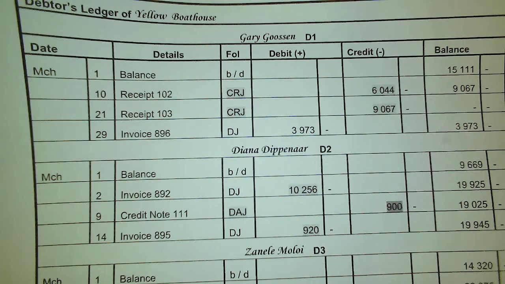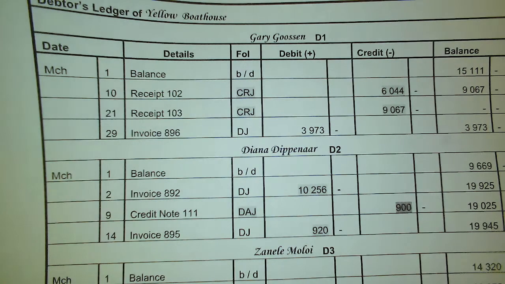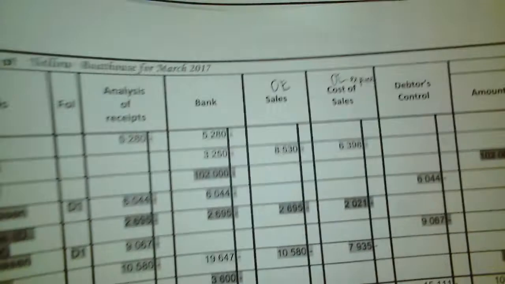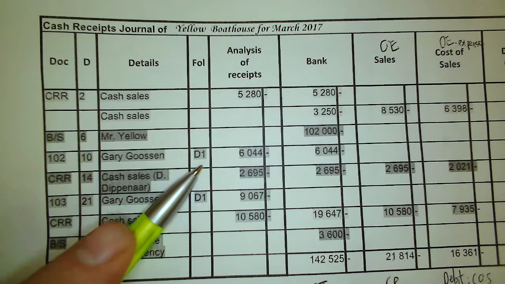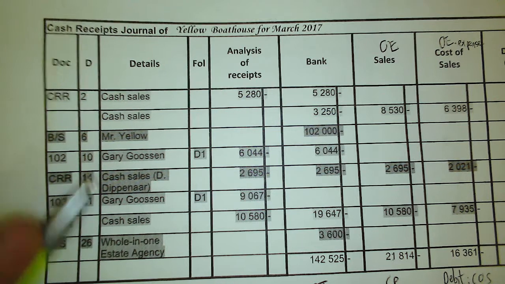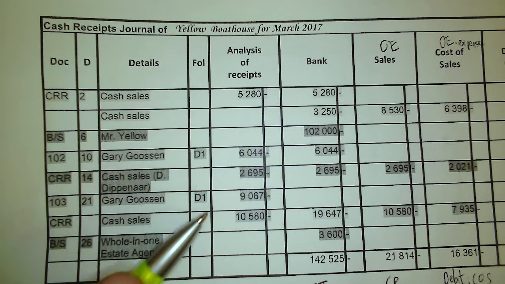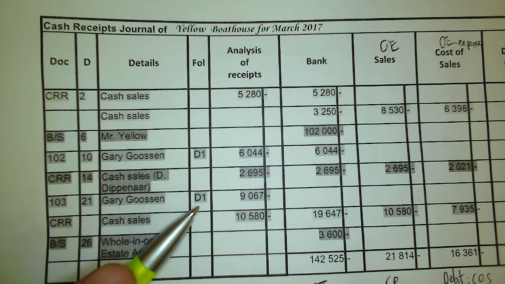Okay, so firstly I'm going to have a look in the specific journals. So let's look at the CRJ, and you will see Gary Goossen's name there, and the D1, debtor 1, and the 10th, and I see Gary Goossen's name again on the 21st. Okay, but where do I get the information?